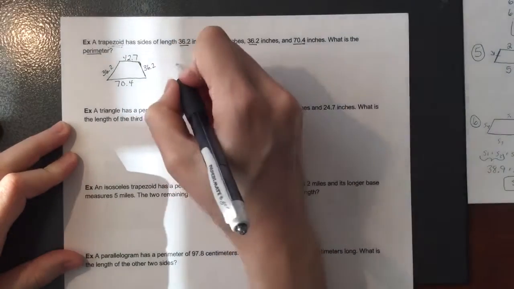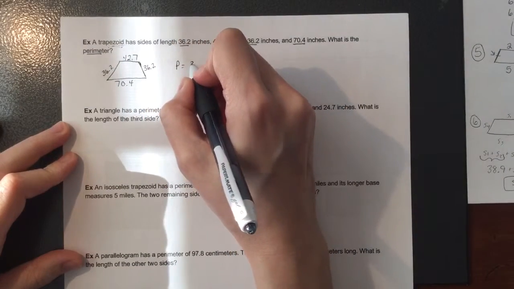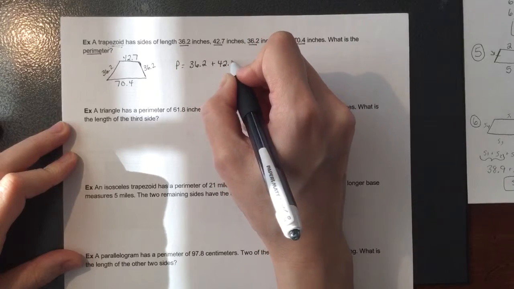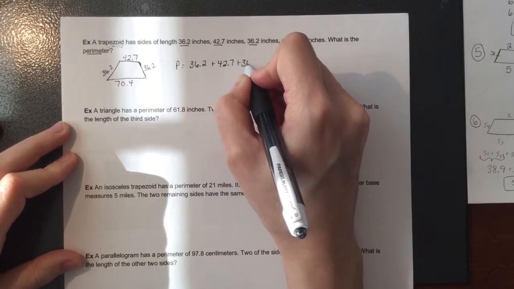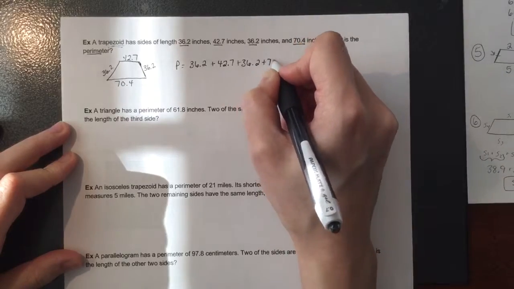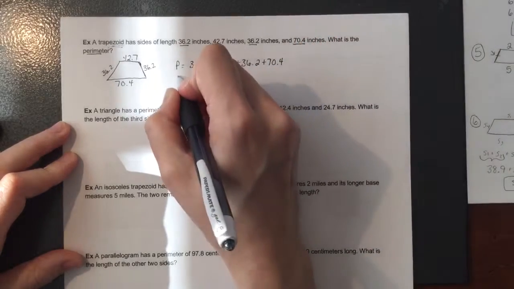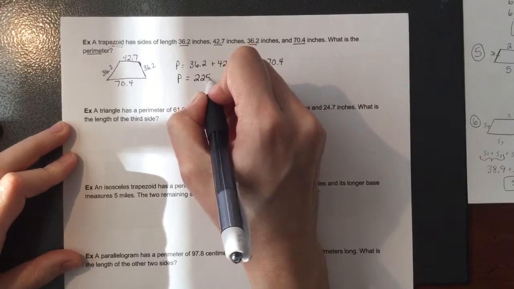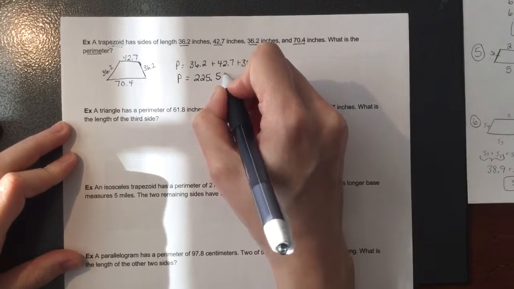36.2. Yep. Perimeter is equal to 36.2 plus 42.7 plus 36.2 plus 70.4. And if you stick those in your calculator and add them all up, you should get 225.5 inches.